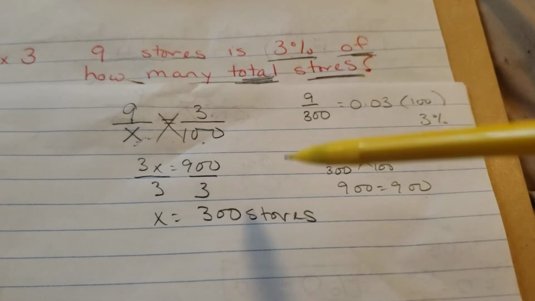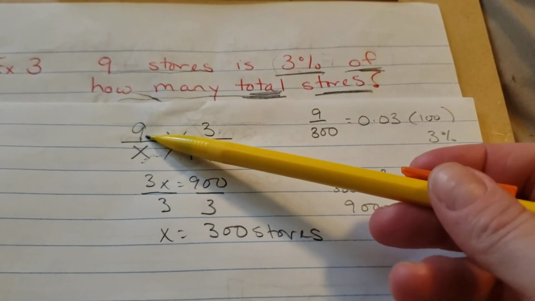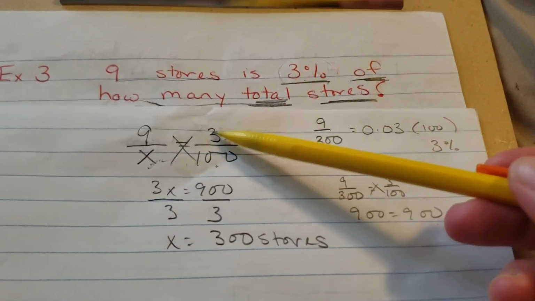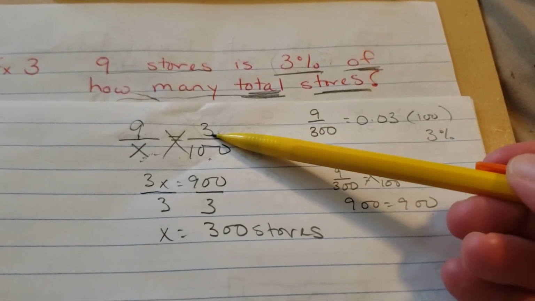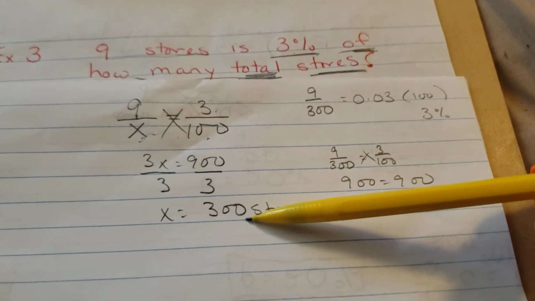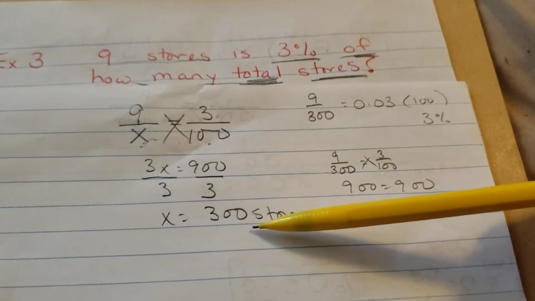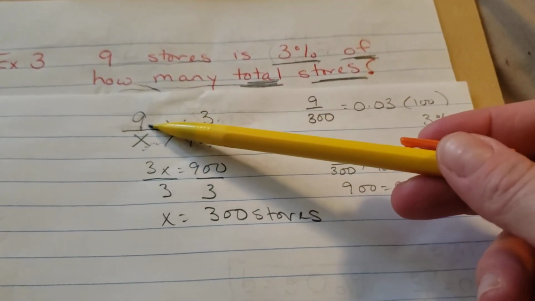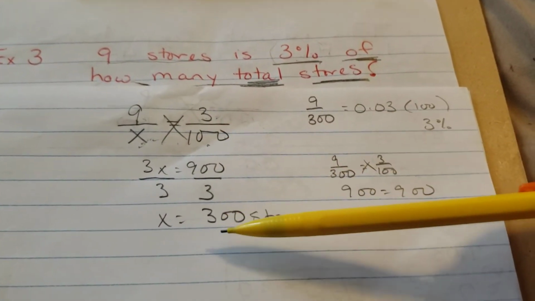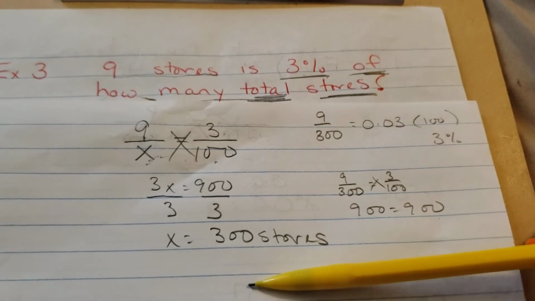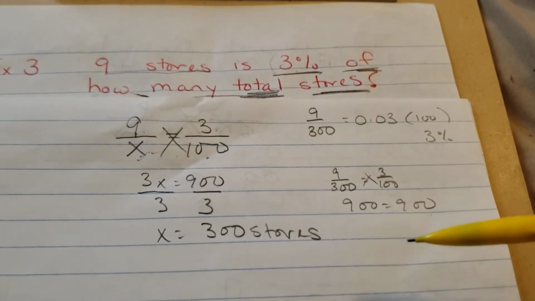And then as for it making sense, again, we're only talking about only 9 stores and it being 3%. So that's only a very small number of stores out of the total number of stores. So getting an answer of 300 total stores makes sense whenever we're only talking about, I'm sorry, 9 of them being 3% of the total amount of stores. So it makes sense. We've proved it 2 different ways here.